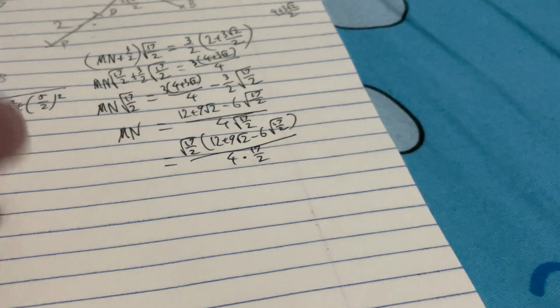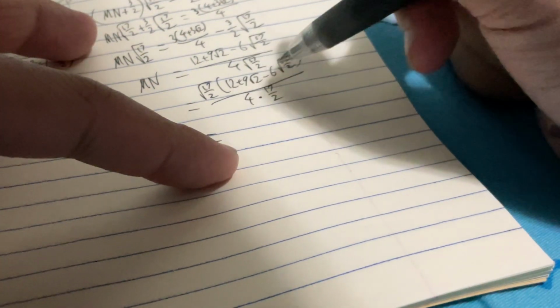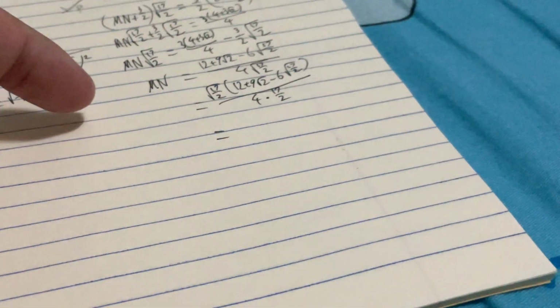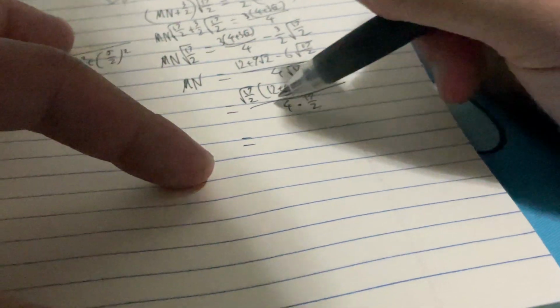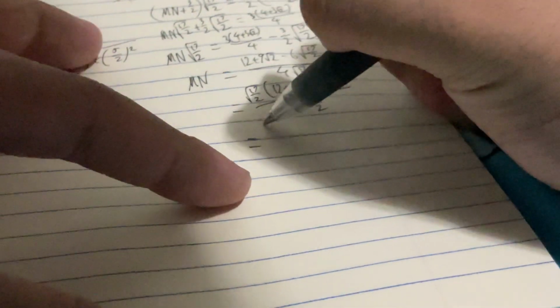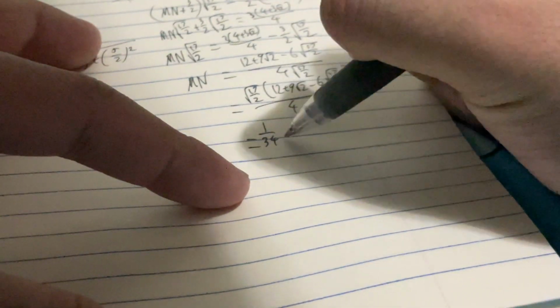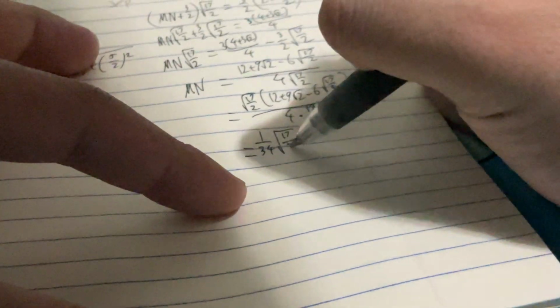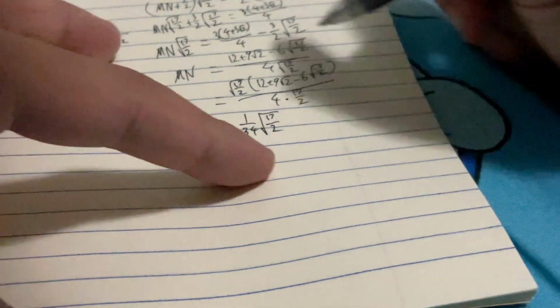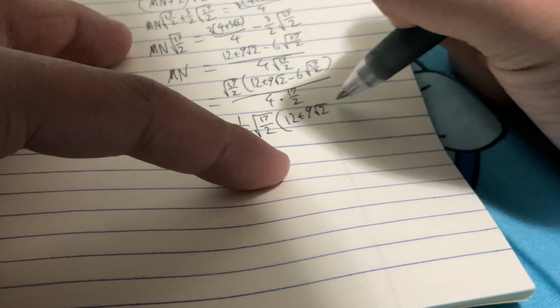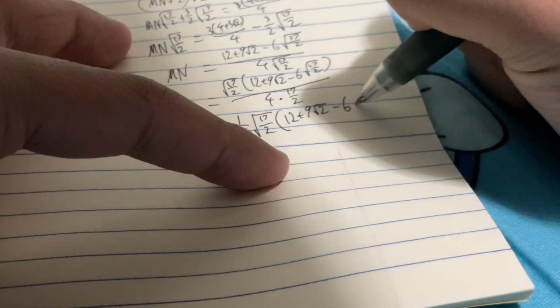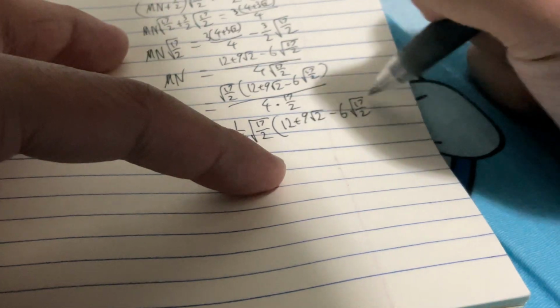So the bottom is going to be 34. So our final result is 1 over 34 times square root of 17 over 2, and then times 12 plus 9 times square root of 2 minus 6 times square root of 17 over 2.